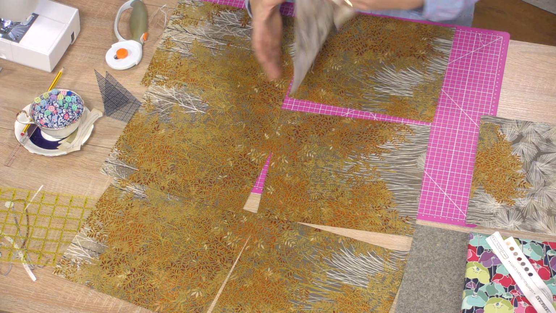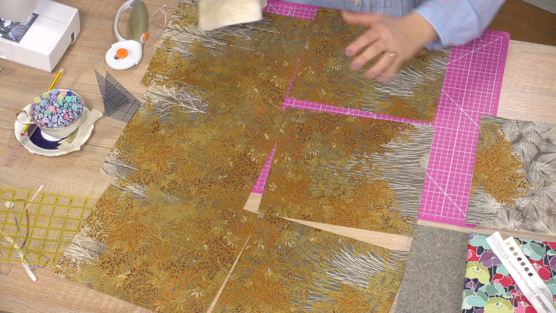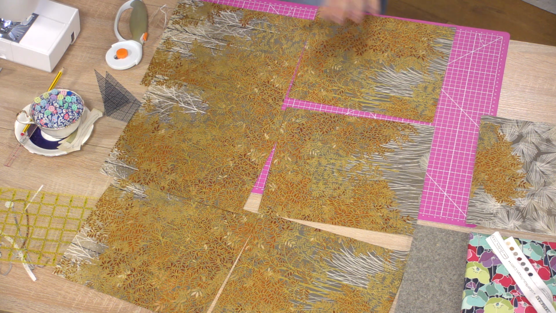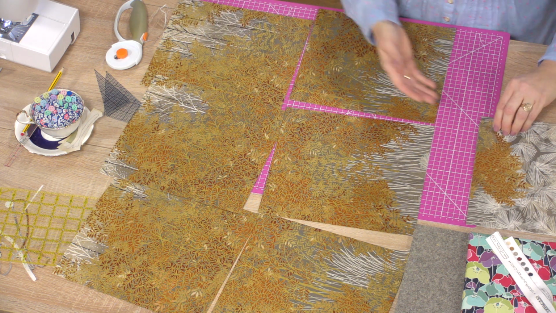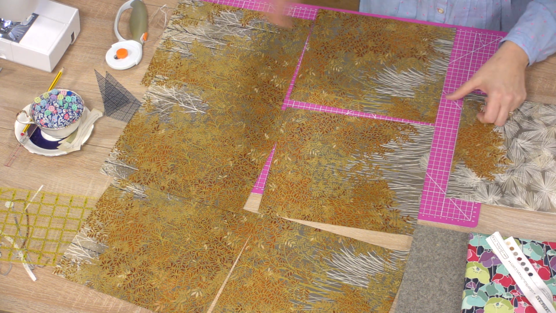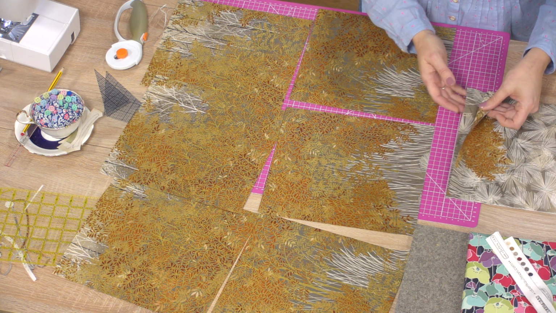Because it's quite easy on this kind of pane to get them out of place, because the pattern is quite similar. If you had a more obvious pattern on your window pane panel, then that wouldn't be so much of a problem.